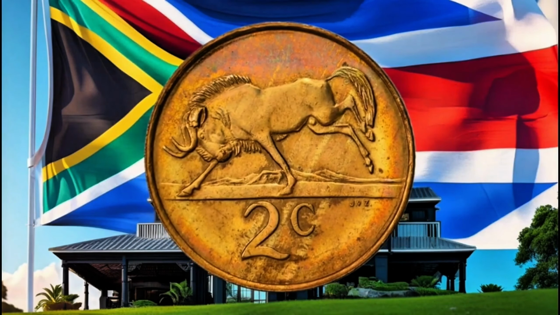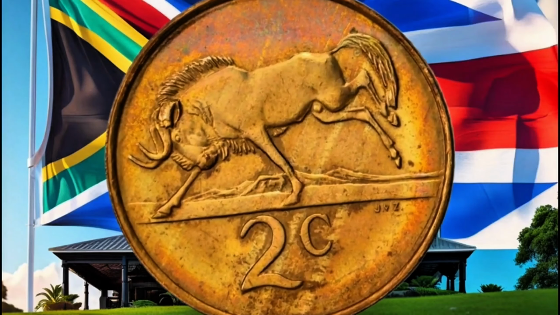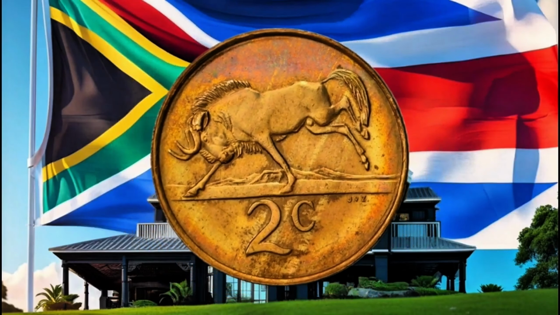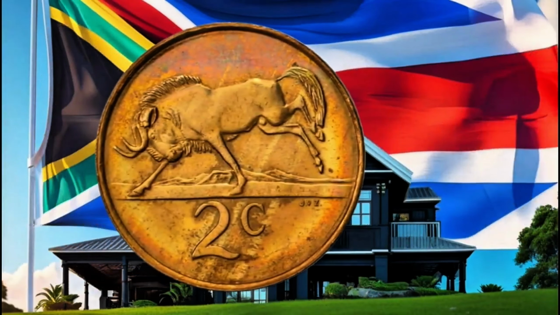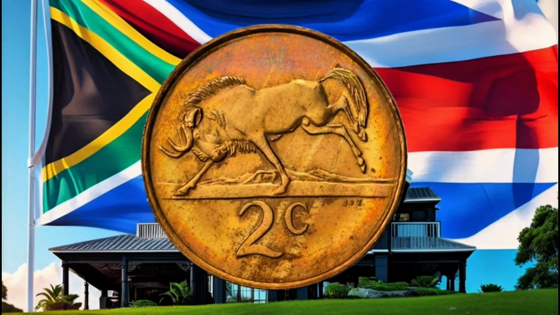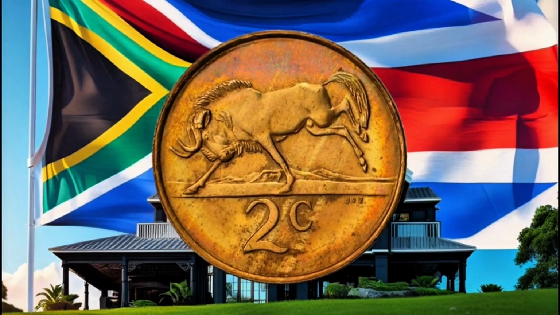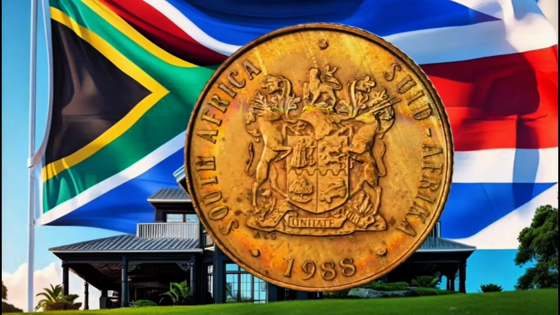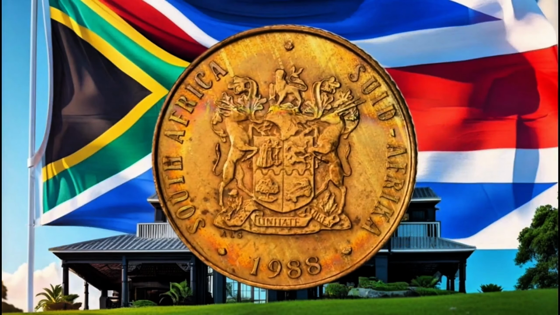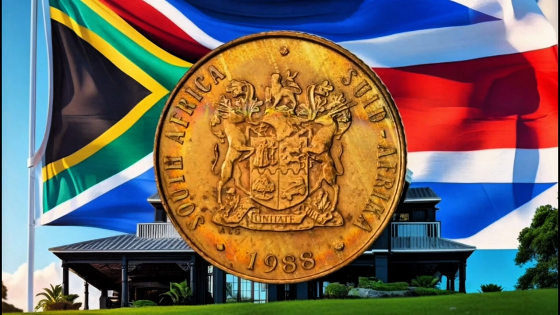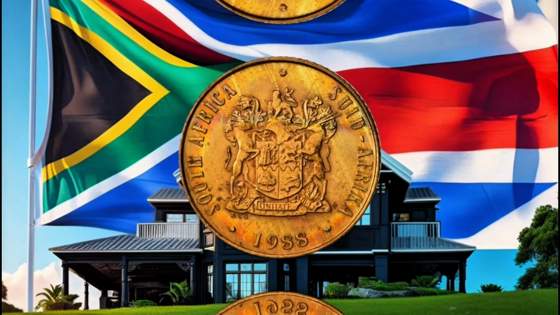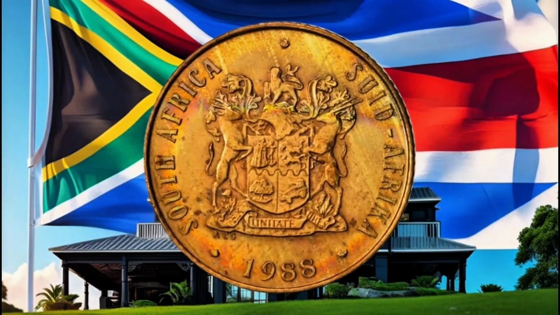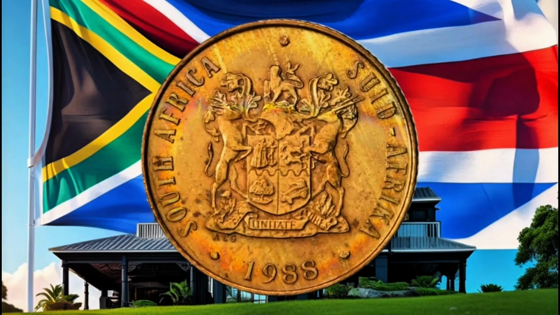But here's something really important to know. With the potential for such high value, counterfeit versions of the 1988 2-cent coin have made their way into the market. So, how can you tell the difference between a genuine coin and a fake? One way to tell is by using a magnet. Real South African 2-cent coins are made from a copper-plated steel, which is magnetic. Fakes, however, might be made of other metals that don't have the same magnetic properties. Another important method is using a magnifying glass to inspect the fine details of the coin, looking for signs of wear or differences in the strike.